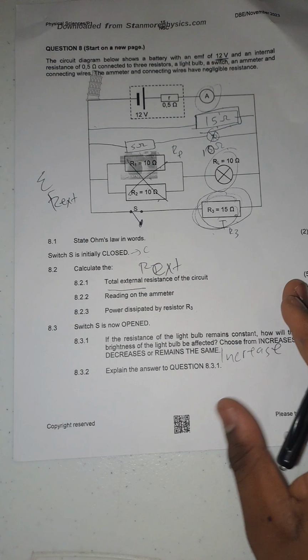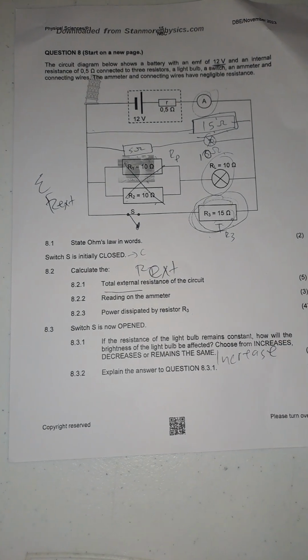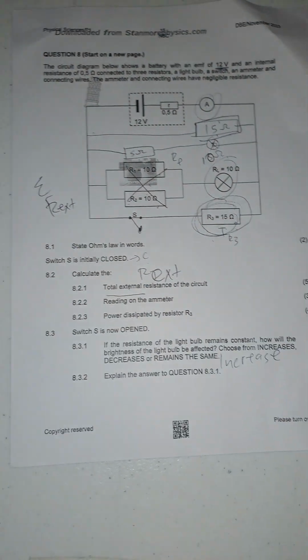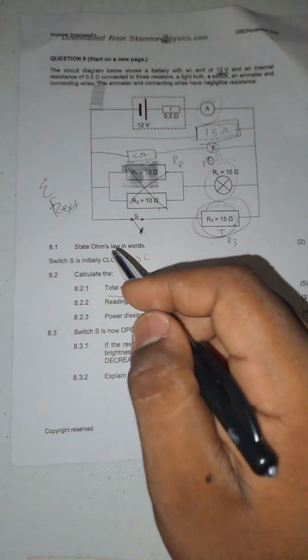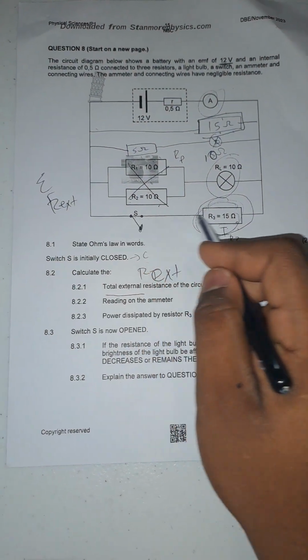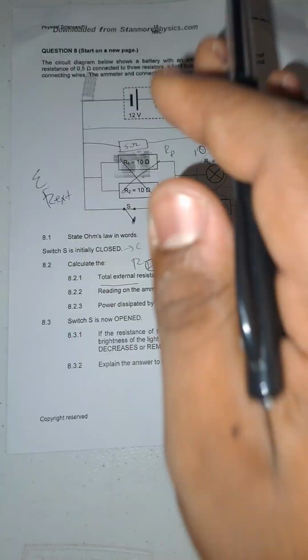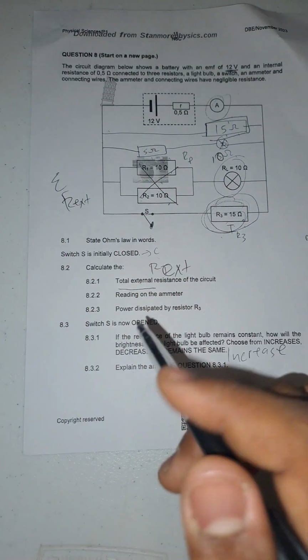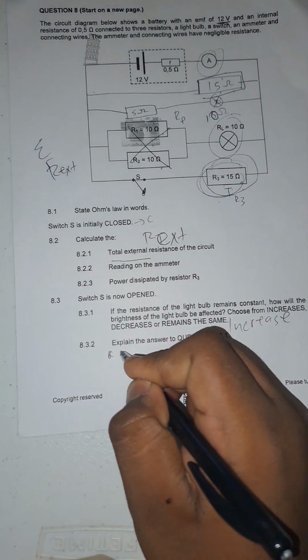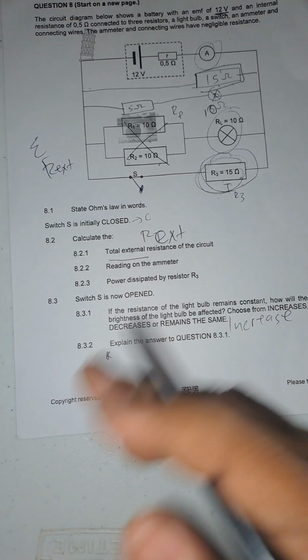Explain your answer. The total resistance of the circuit will increase, and the current decreases, because the current is no longer going to pass through this resistance. Let's start with the explanation. I'm going to write in short, but you can write in full.